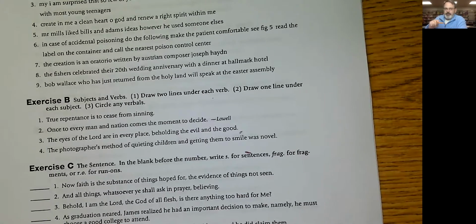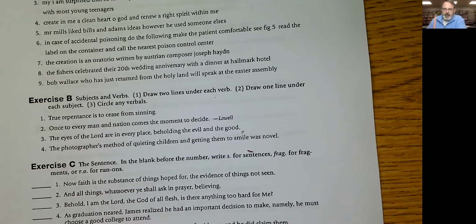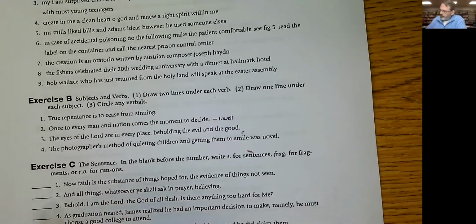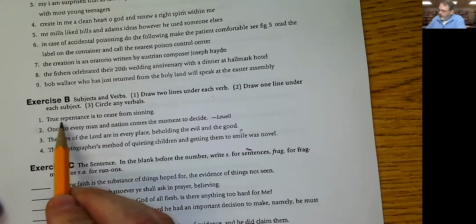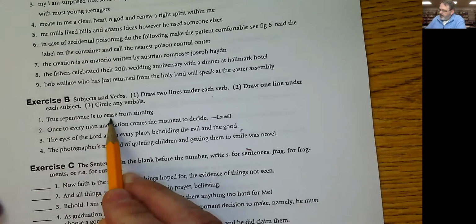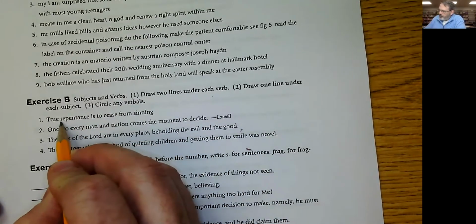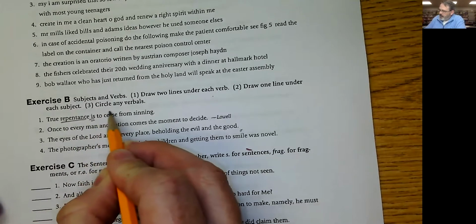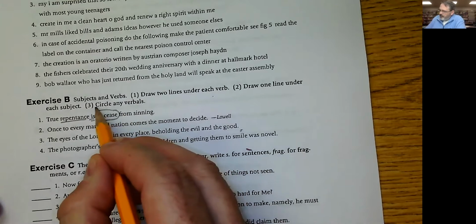And then you've got the verbal. A verbal is a verb form, but not being used as a verb. So we have to circle those as well. Let's look. True repentance is to cease from sinning. All right, so the subject is repentance. The verb is, and we're going to circle to cease because that is an infinitive.